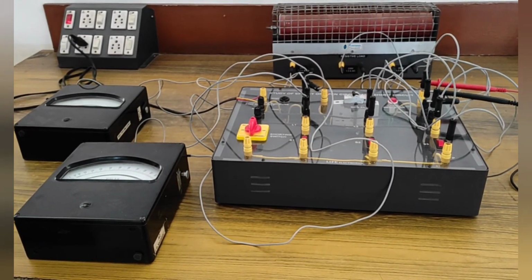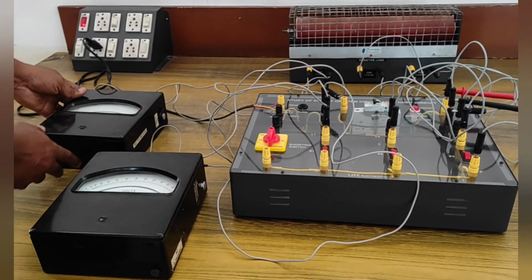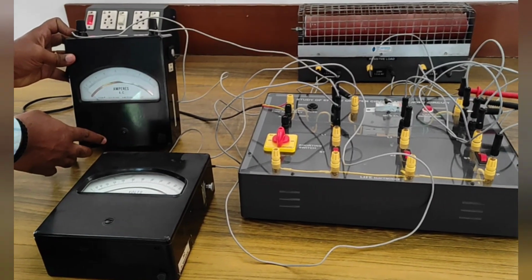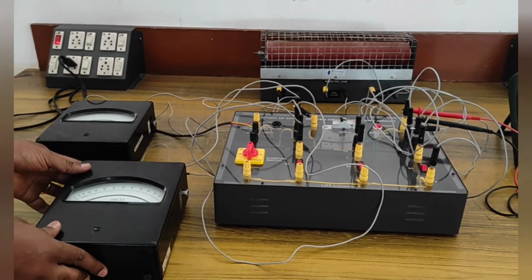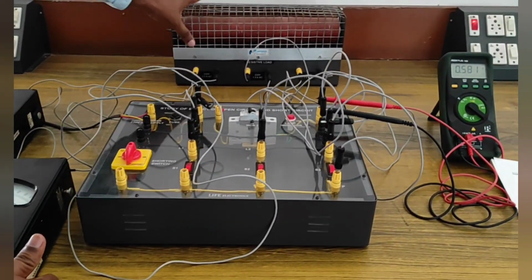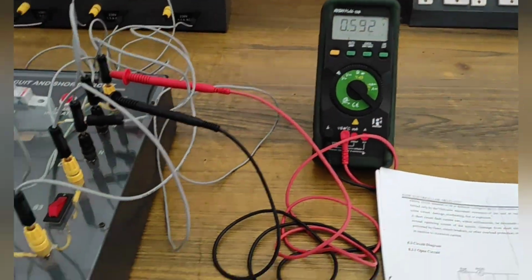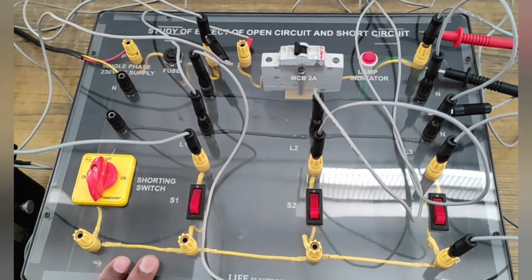This is the components. This is ammeter 1, that is the ammeter connected in this open circuit and short circuit experiment, and this is a voltmeter, and this is the resistive load, and this is the multimeter to see the output, and this is the study of effect of open circuit and short circuit board.